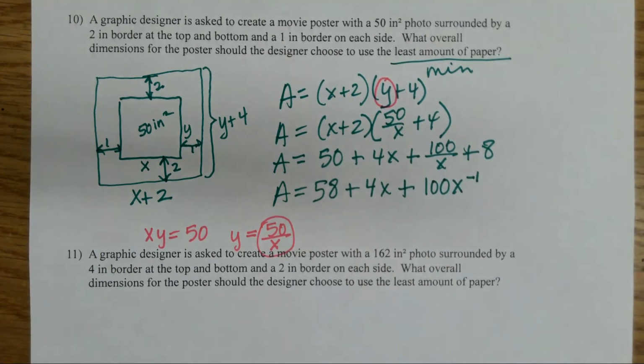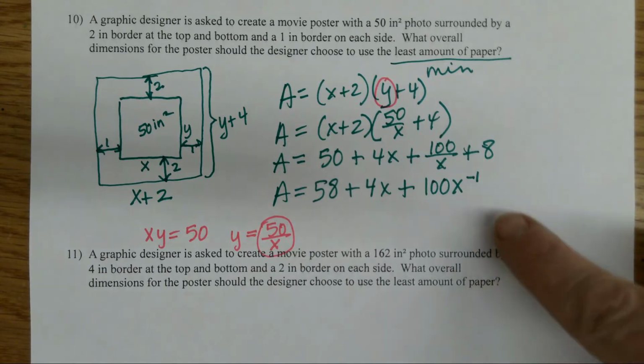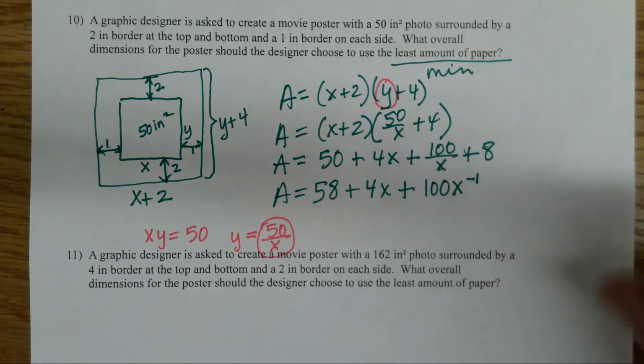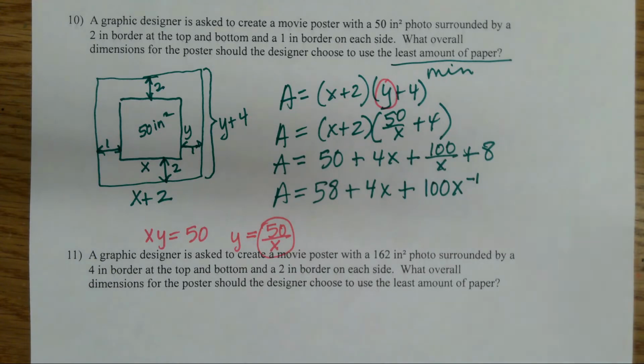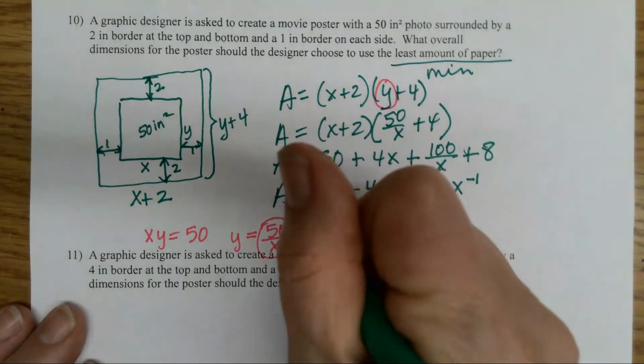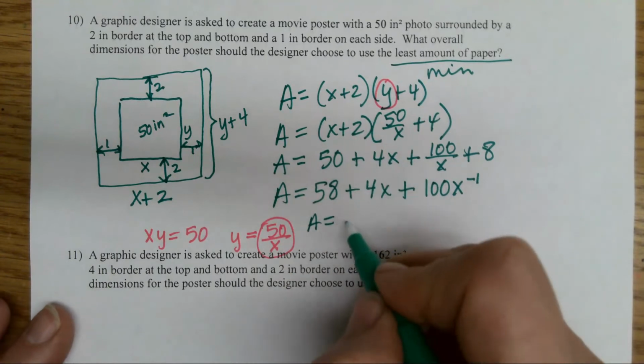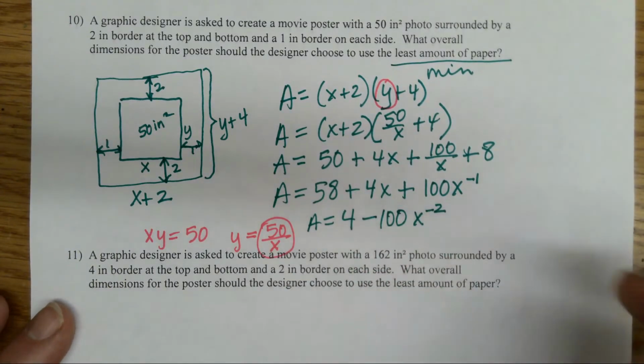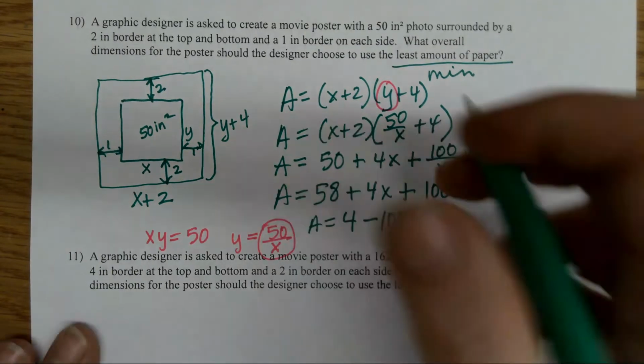So it's a lot easier for me to take a derivative with a negative power than it is for me to do a quotient. That's why I change it to that negative power. And now when I do my derivative, I have 4 minus 100x to the negative second. Now, like I said, this is A prime, sorry.